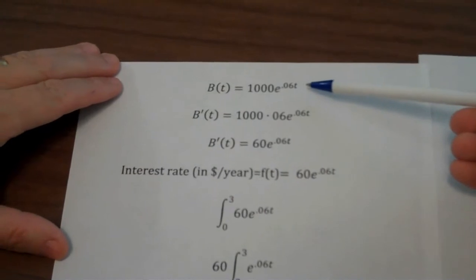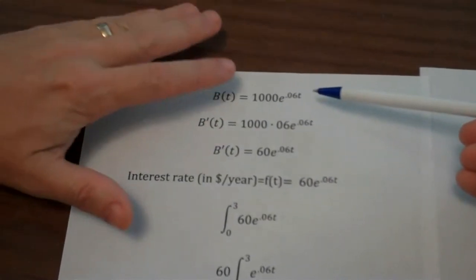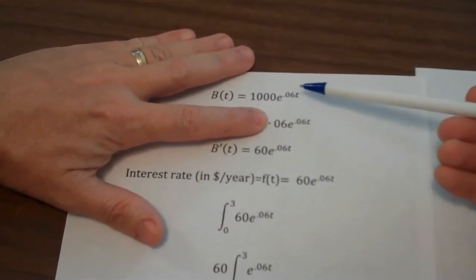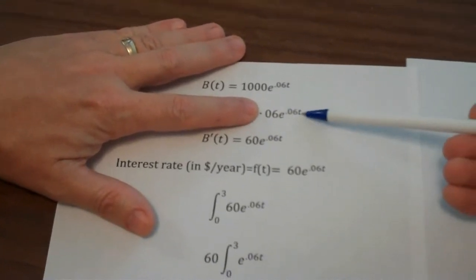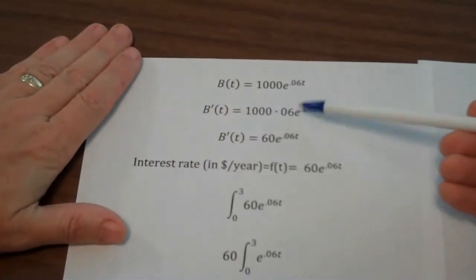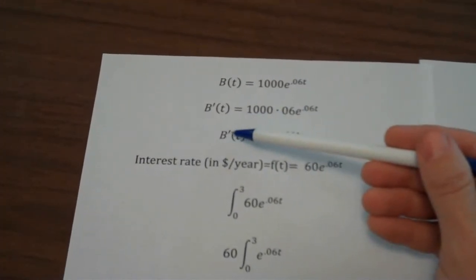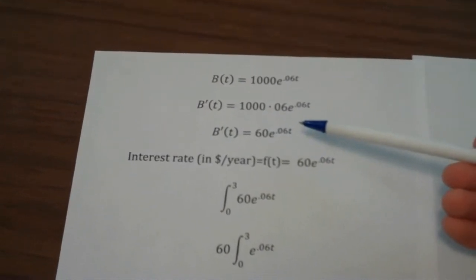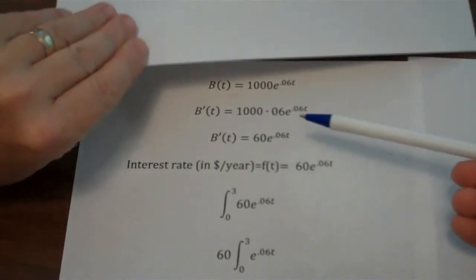Okay, let's actually do that differentiation now. Here's our initial equation again. To take the first derivative, basically what I'd like to do is move that 1,000 off to the side for a second and just take the derivative of e to the 0.06t, which gives us this. Multiplying by the 1,000 again gives us our final answer for the first derivative of B: 60e to the 0.06t.